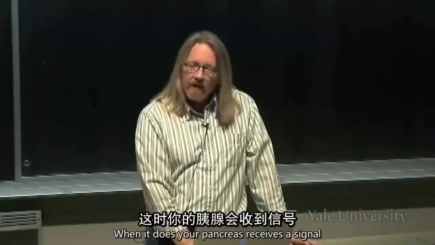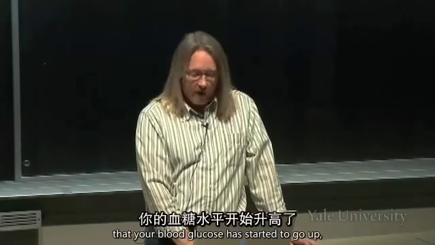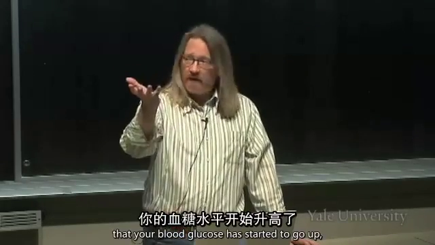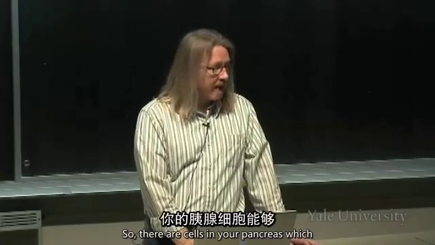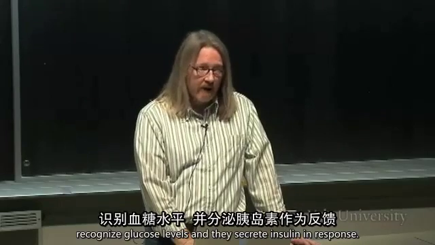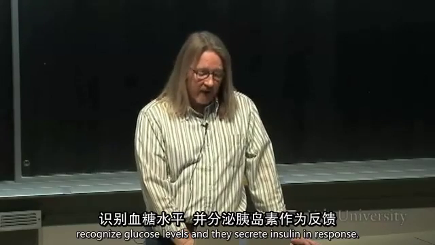When it does, your pancreas receives a signal that your blood glucose has started to go up, and it will secrete insulin. So there are cells in your pancreas which recognize glucose levels, and they secrete insulin in response.